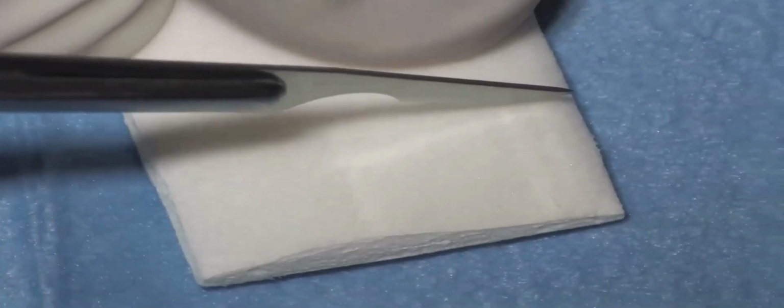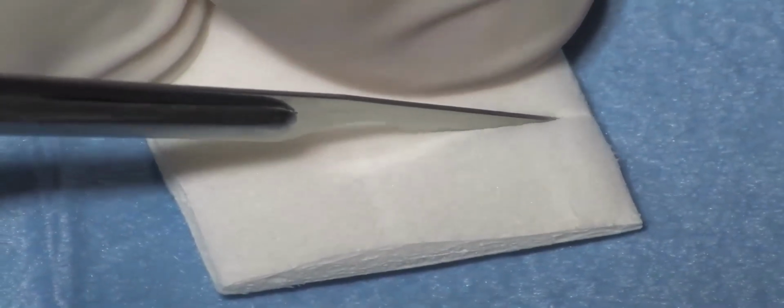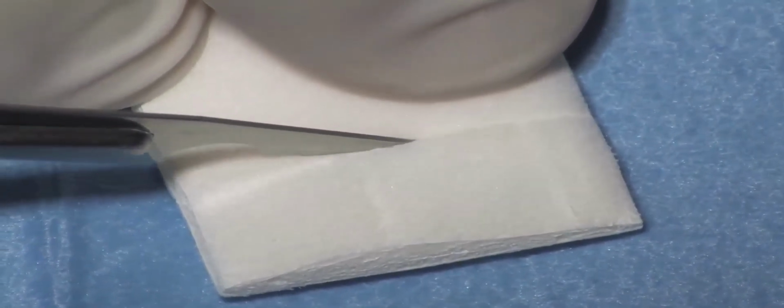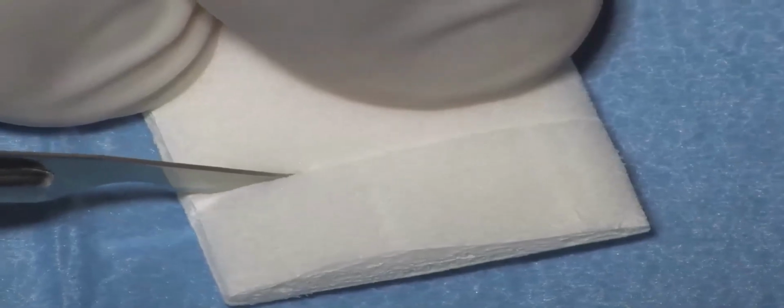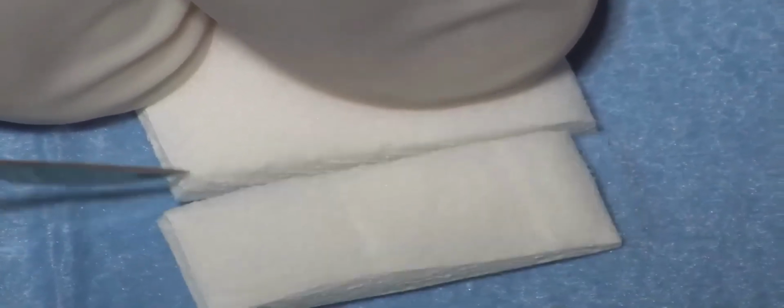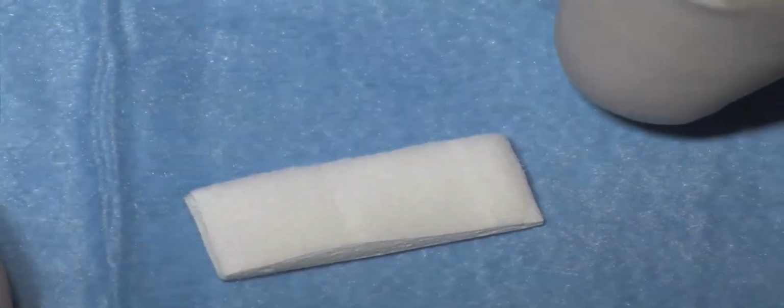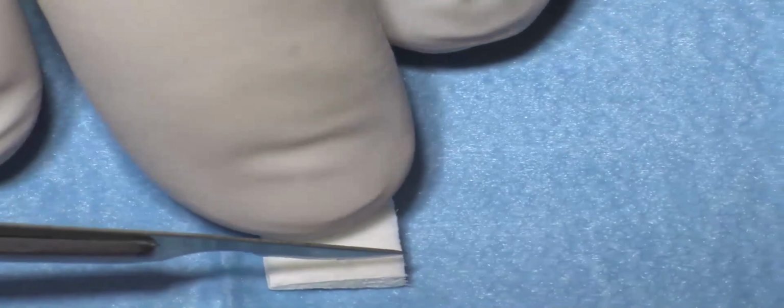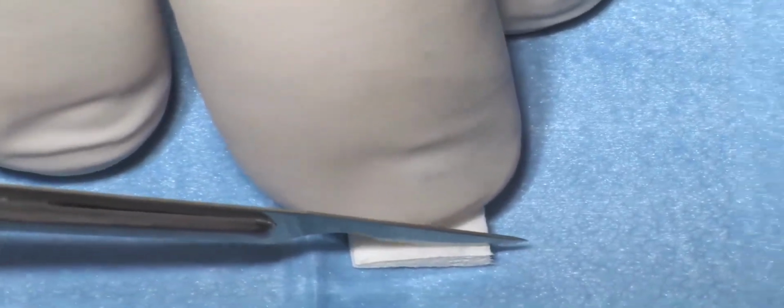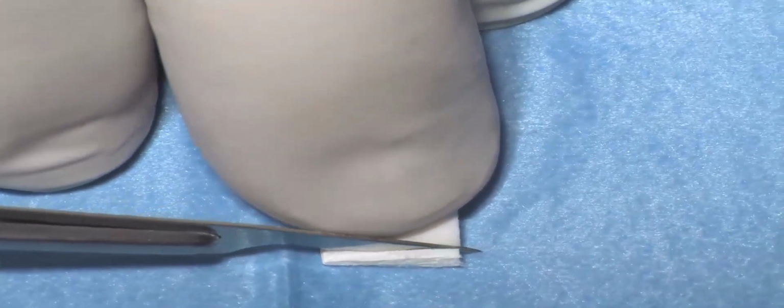So we have to make a very sharp incision with the blade. And if there is too much material on one side, we will remove it. So we have the material very, very well preserved.